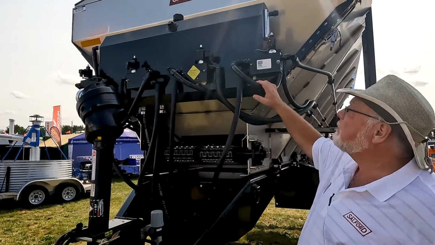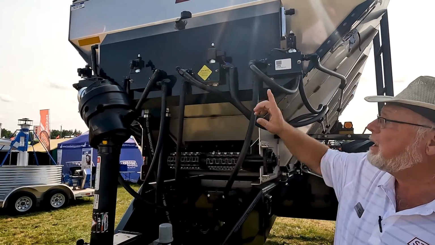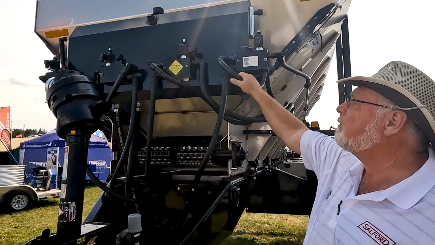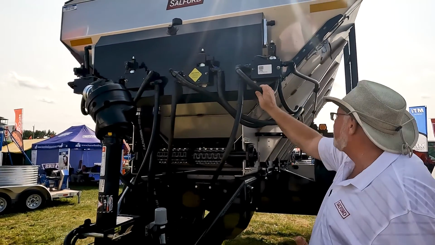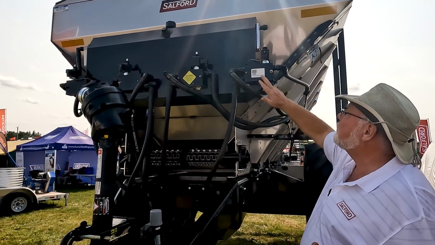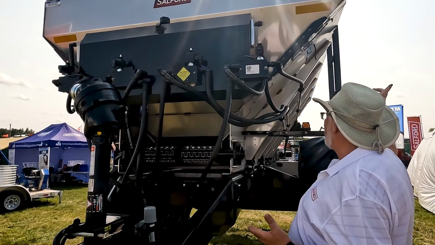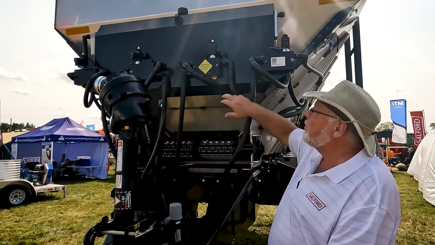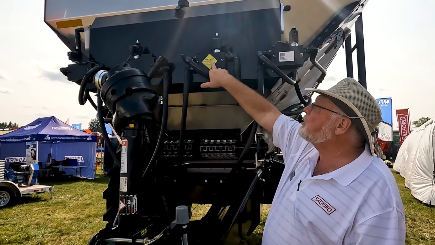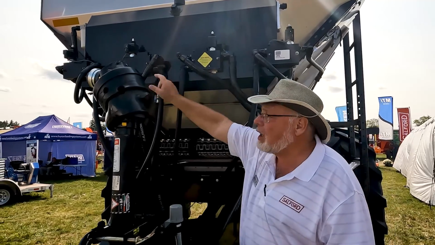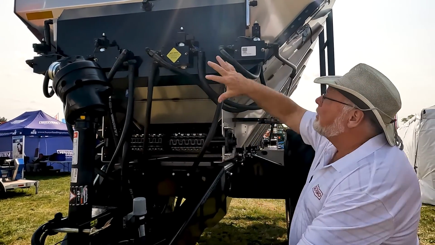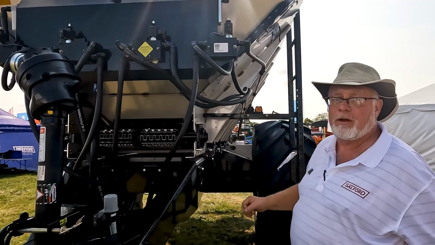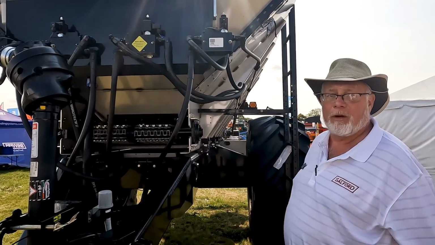On the front of the Sniper, there are 4 different PWMs, pulse width modulation valves, and what they do is control individual functions. So this one is the spinner for the left-hand side. On the far side is the spinner for the right-hand side, and this one is the chain speed for left hand and chain speed for right hand. So the computer goes to these, and these control all the oil flow to those various functions in order for them to run at the preset rate.